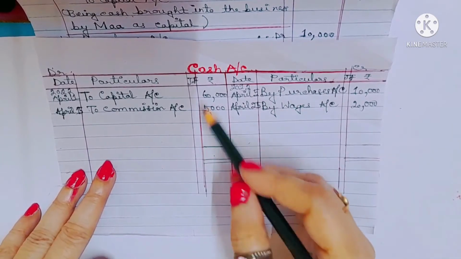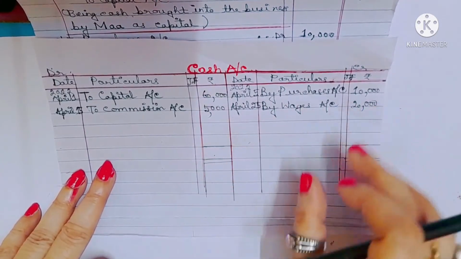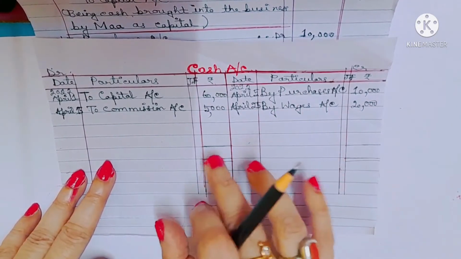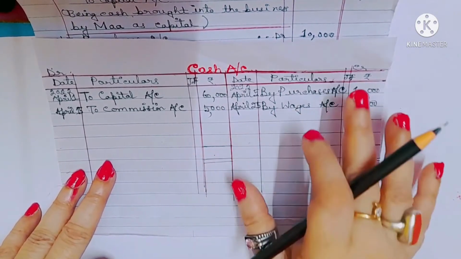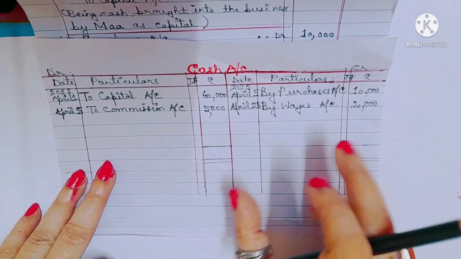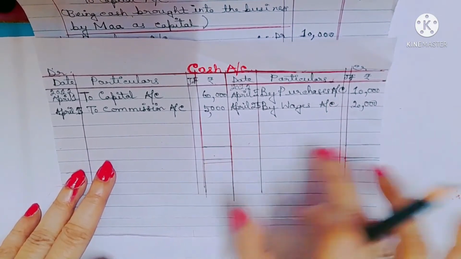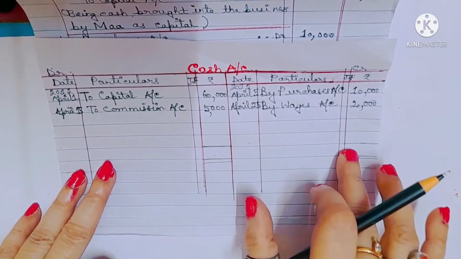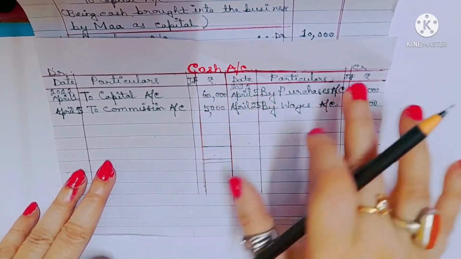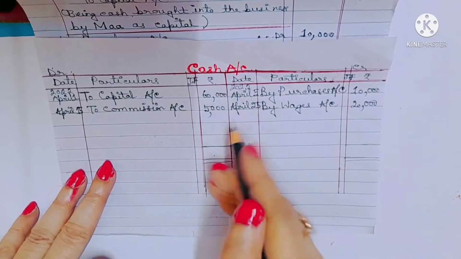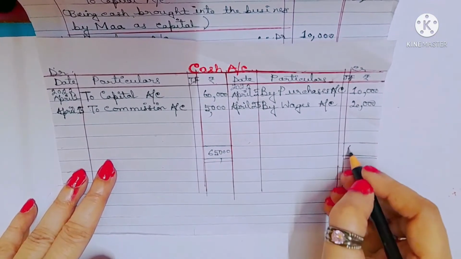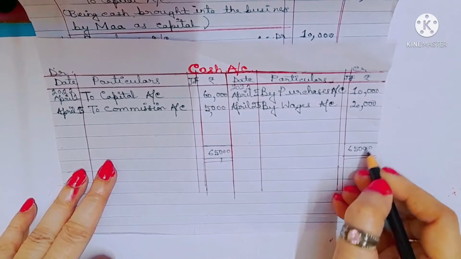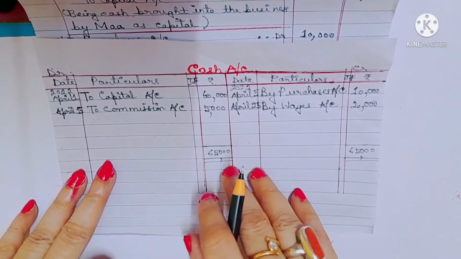তার মানে কি বললাম? যদি ডেবিট সাইডের টোটাল ক্রেডিট সাইডের টোটাল থেকে বেশি হয় তাহলে দুটো সাইডেই ডেবিট সাইডের টোটাল লিখতে হবে, বা যদি ক্রেডিট সাইডের টোটালটা বেশি হয় ডেবিট সাইডের থেকে তাহলে দুটো সাইডে ক্রেডিট সাইডের টোটাল লিখতে হবে। সিন্স এখানে ডেবিট সাইডের টোটালটা বেশি, তাহলে আমরা ডেবিট সাইডের টোটালটা লিখব on both sides 65,000. তাহলে শর্টফলটা কোথায় আসছে?